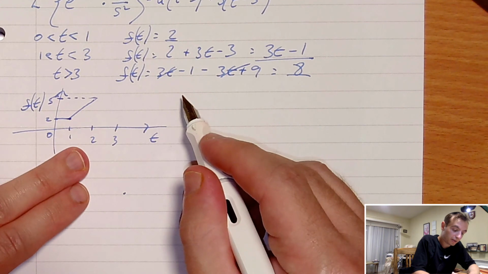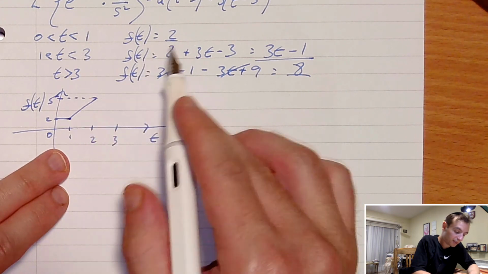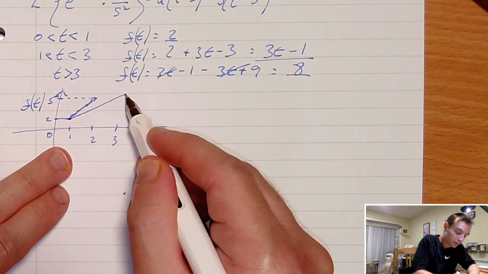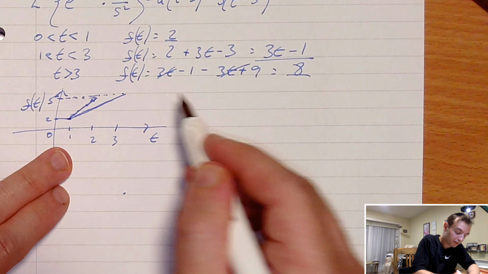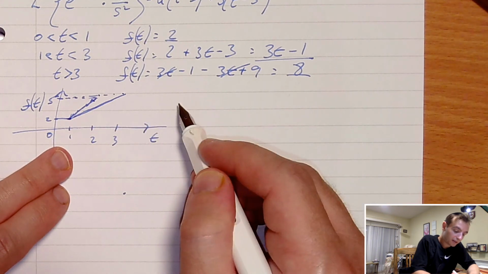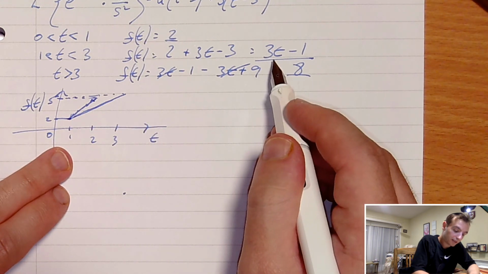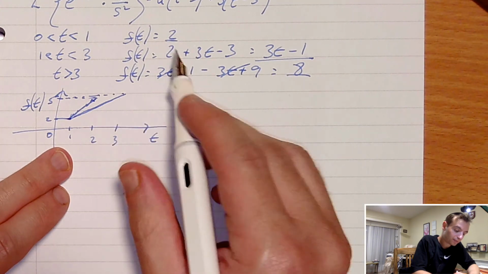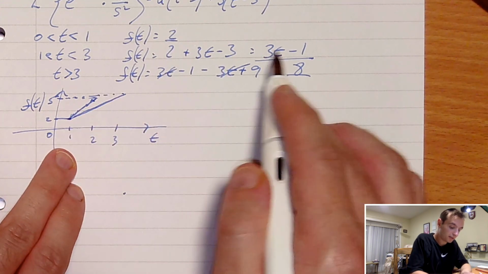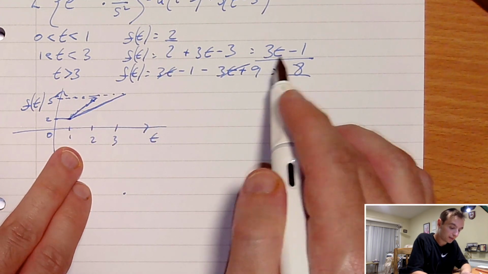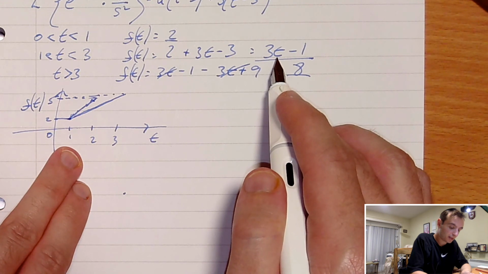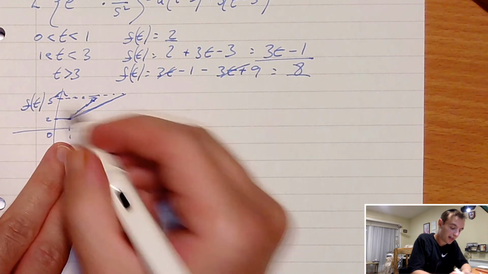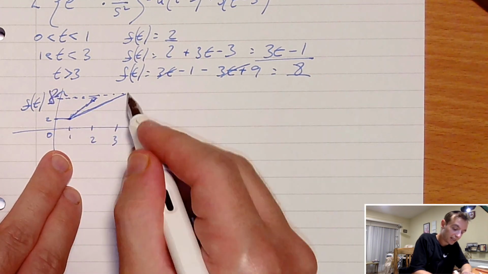And then between 2 and, oopsie daisy, what have I done? 0 and 1 is 2. Between 1 and 3, oh, sorry about that. That should be there. Between 1 and 3, that's 5. And then, is that right? 3 times 9 minus 1 is 8. Wait a minute, what have I done wrong? 0 and 1 is 2. 3t minus 1. So when t equals 1, 3 minus 1 is 2, that's correct. And then at 3 should be, okay, sorry, that should be at 8. And then afterwards it's just going to stay like that.